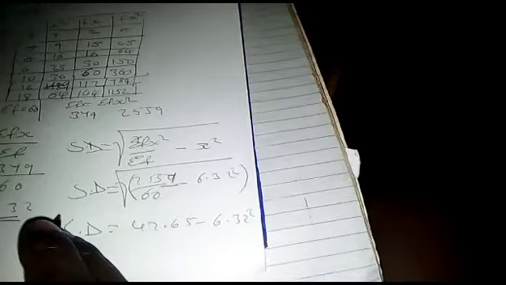Now if you multiply 6.32 times 6.32, we're going to have 42.65 minus 39.94. So then if you find the difference here, you square root it, and that will be the standard deviation. That's how simple the answer is. And that is the answer.